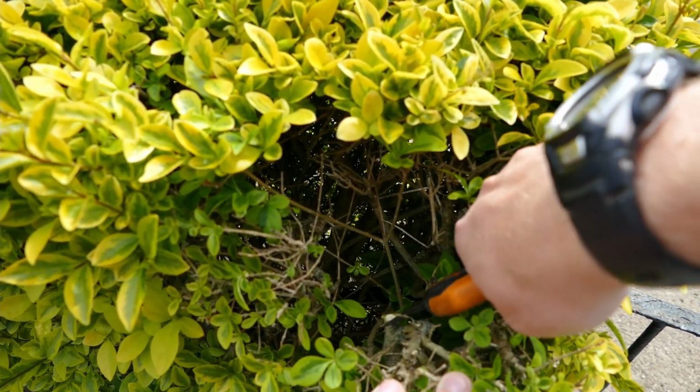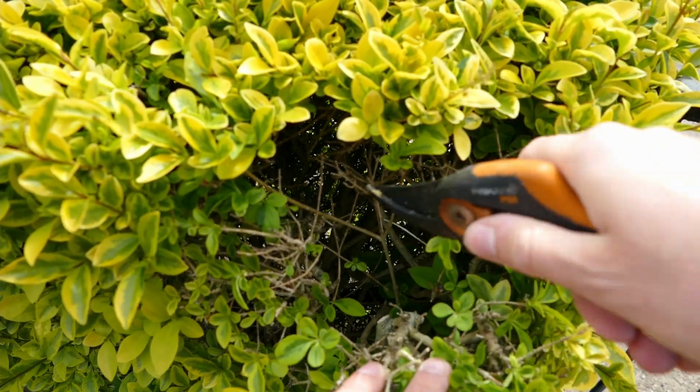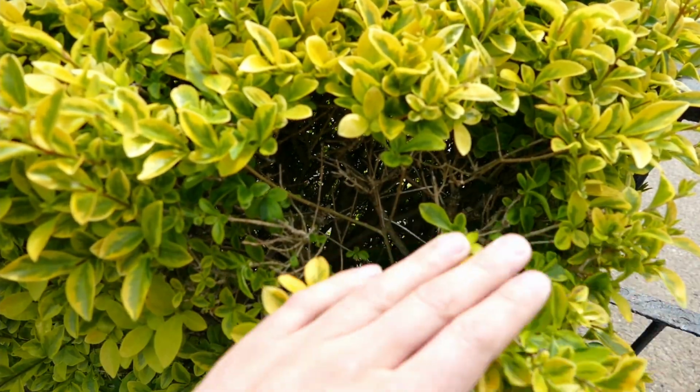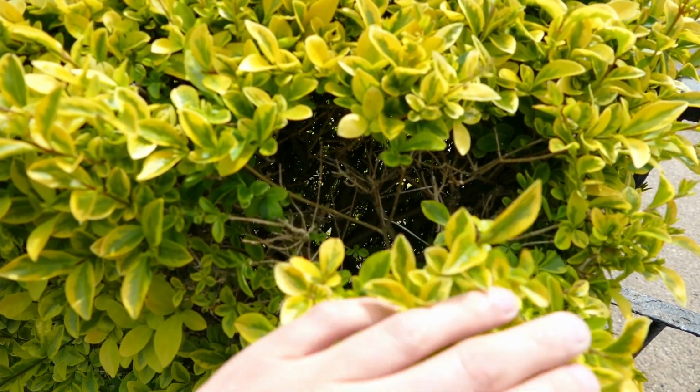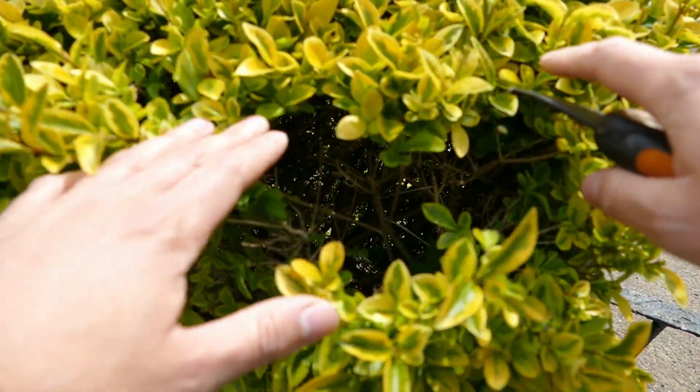I want to cut it as low as possible to the main stem, just to discourage this shoot from sprouting, because if that sprouts, it will most likely be green. So as long as I've cut below the reversion point, then it should come back as yellow, and any of this surrounding growth should also come in and fill it.